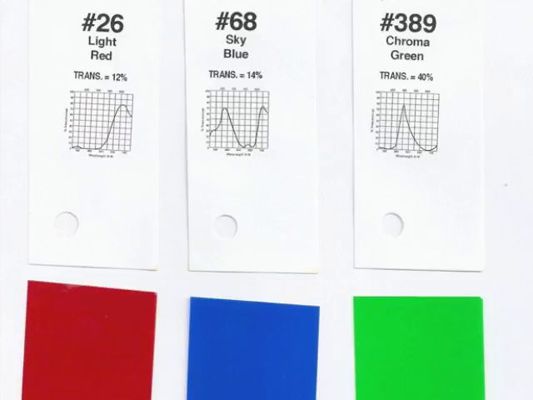So for the purposes of this exercise, I want to use these three colors, R26, 68, and 389. And if you look at the graphs of these three colors, you can see, for example, on the R26, a spike only in the red, a spike in the blue, and a spike in the green hues of that spectrum. Now these are letting in a lot more white light than those cyc colors that we looked at a moment ago.